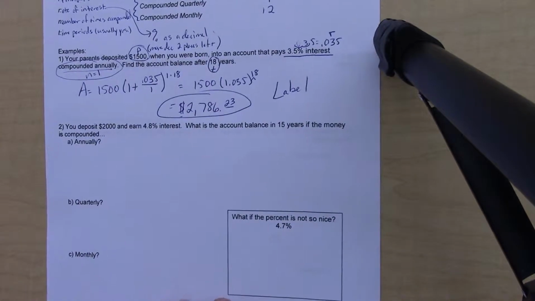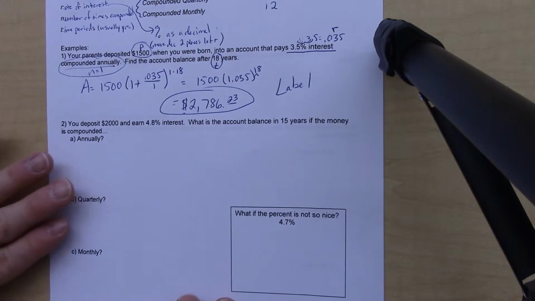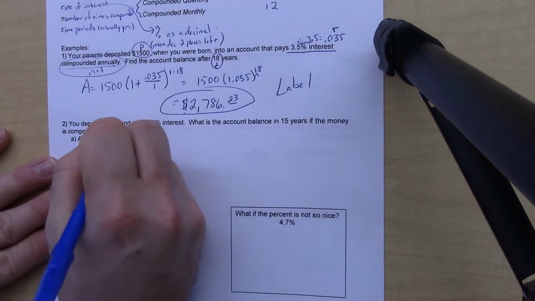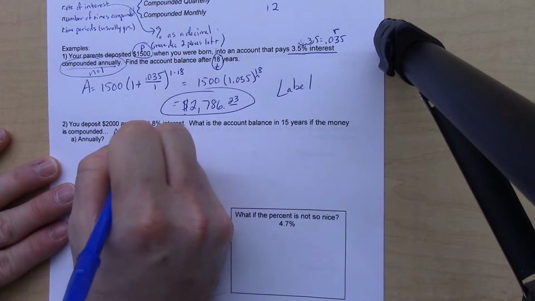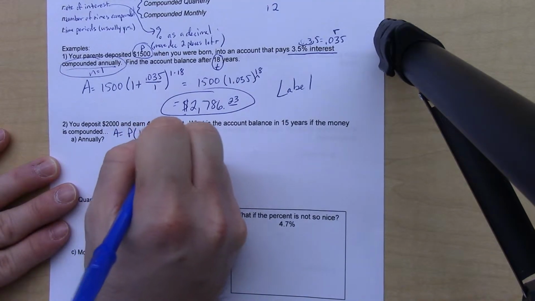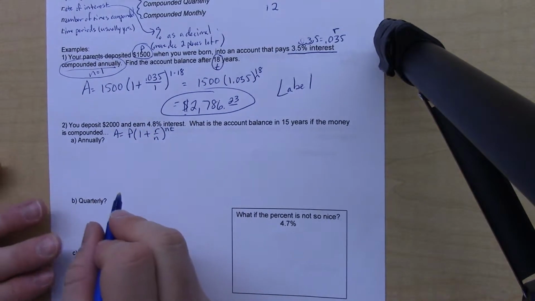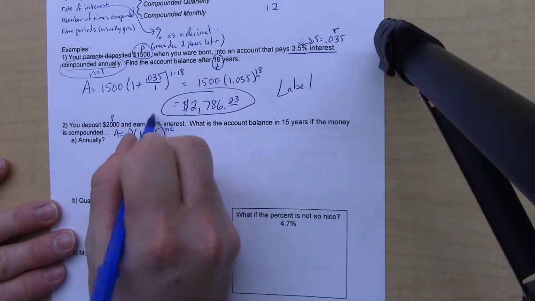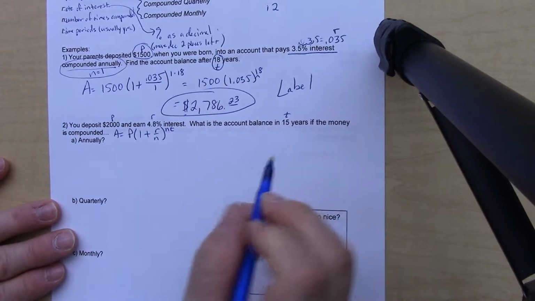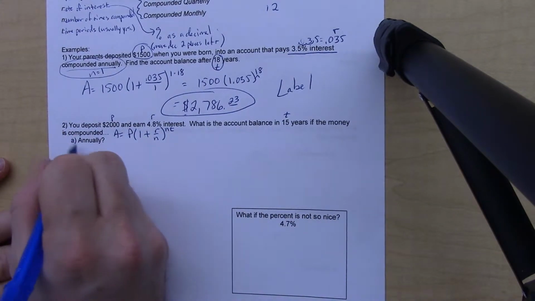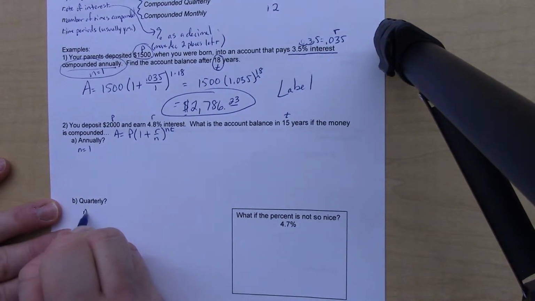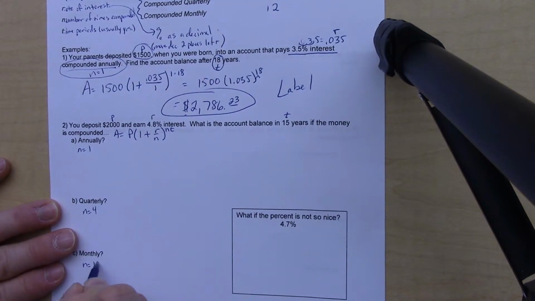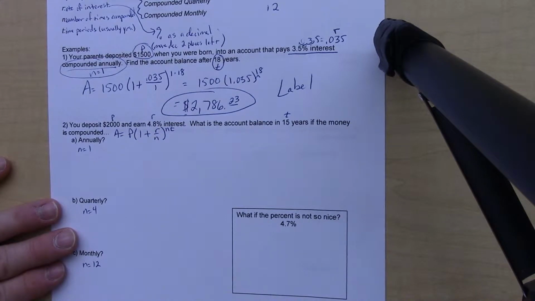Number 2, make sure you can see all those here. We're still going to use the same formula, okay? So I'm going to write it up here, like so. And it's giving me my P, it's giving me my R, it's giving me my T, and the N is going to change here. For this, N equals 1. For this, N equals 4. For this, N equals 12. And we've already talked about that up above.